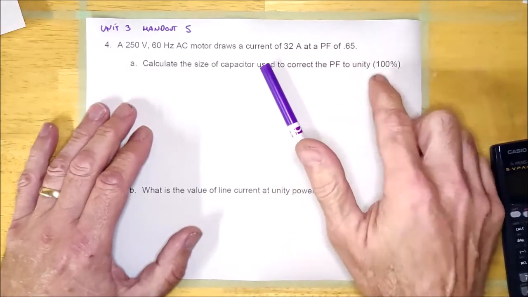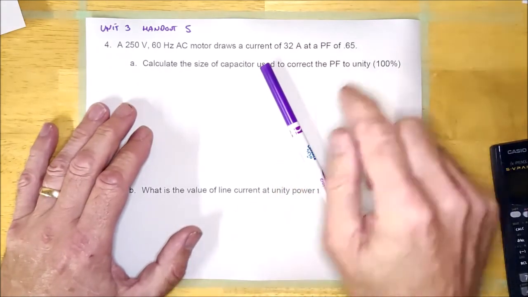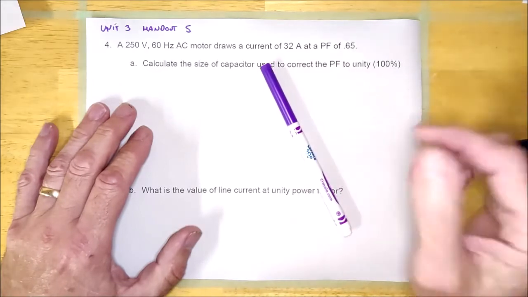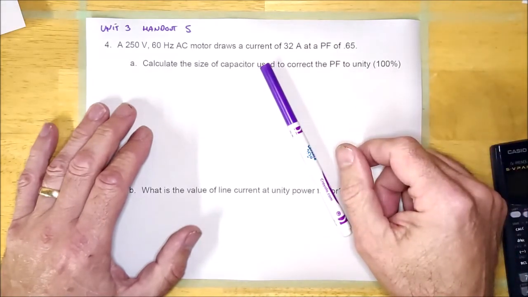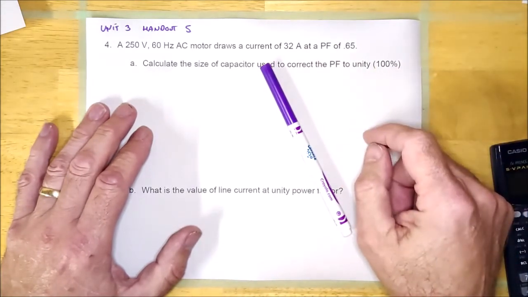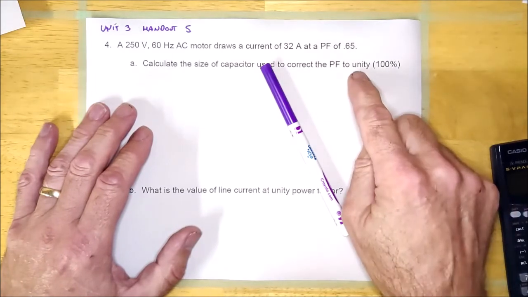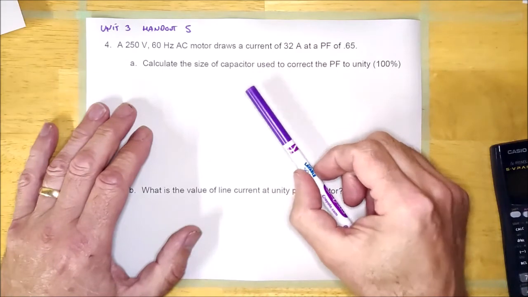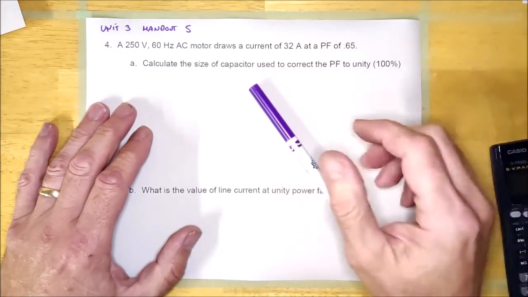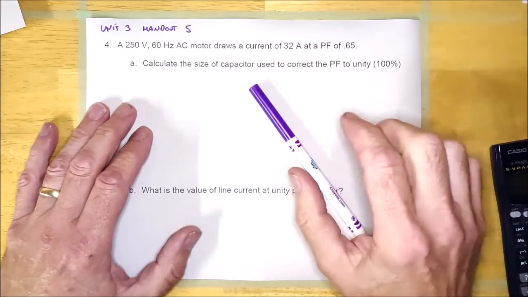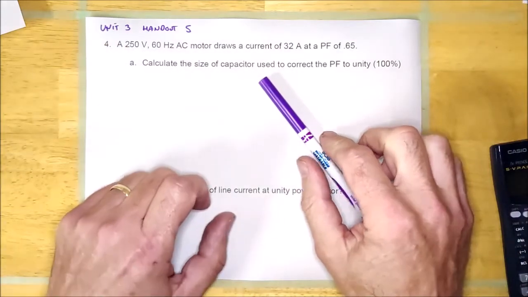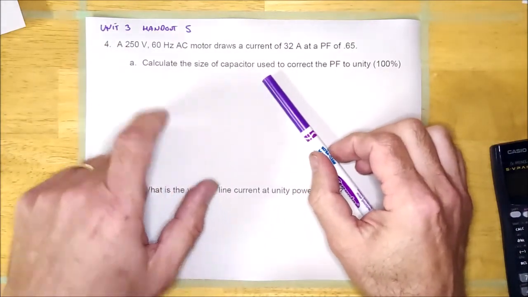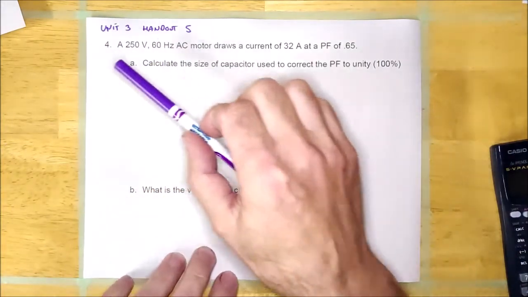So we're going to learn how to correct the power factor to unity, and unity is the same as 1, right? It's a 0 degree phase angle, or 100% power factor. And we're also going to learn how to correct to 90%. Okay, guys? So this particular question is Unit 3, Handout 5. Okay, and we're going to try it.